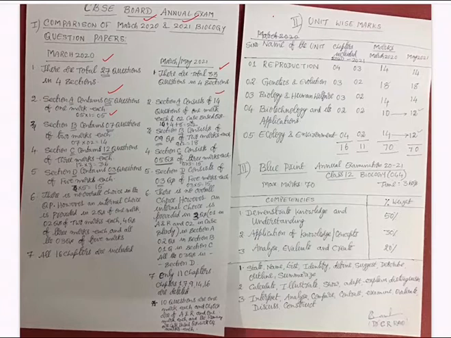In the paper that your batch is going to write, section A consists of 14 questions, all of 1 mark. But there is a split in that 14. 10 questions are straight 1 mark questions, answered in 1 word or 1 sentence.